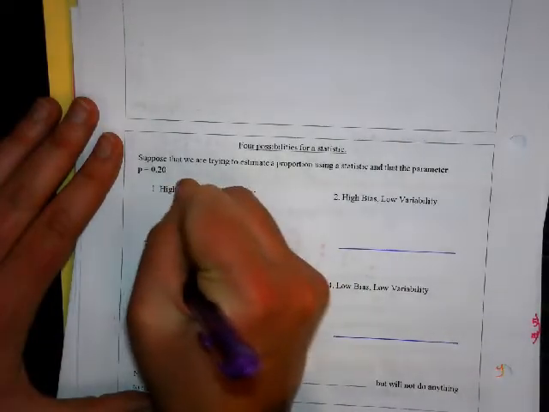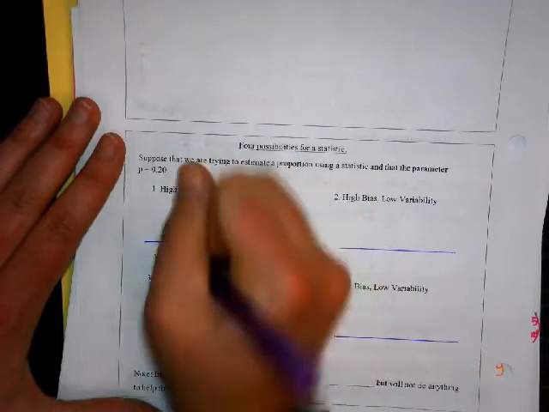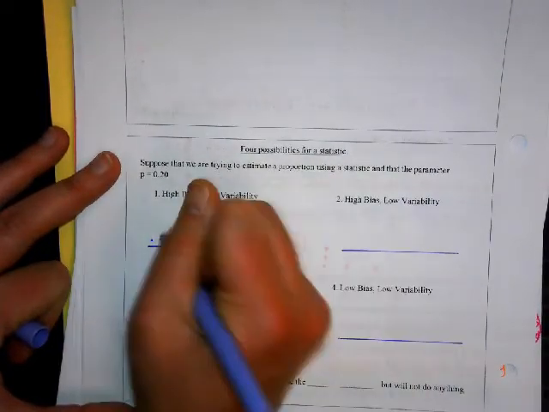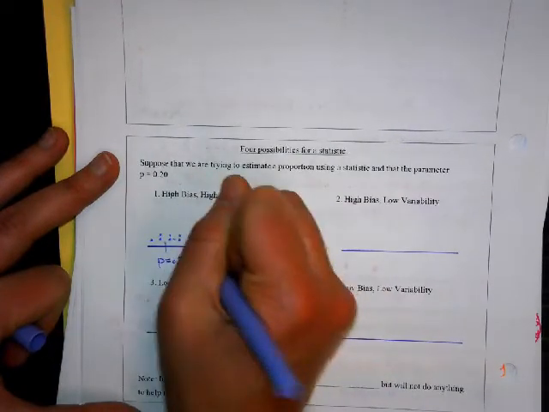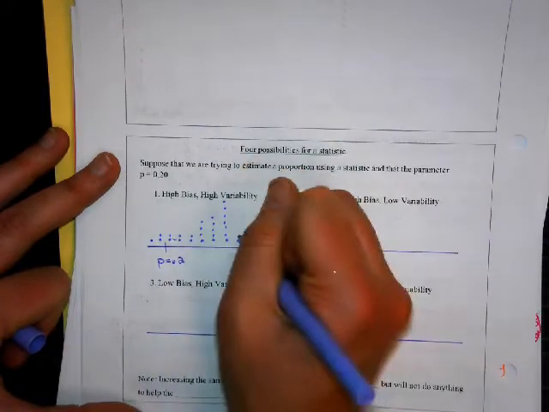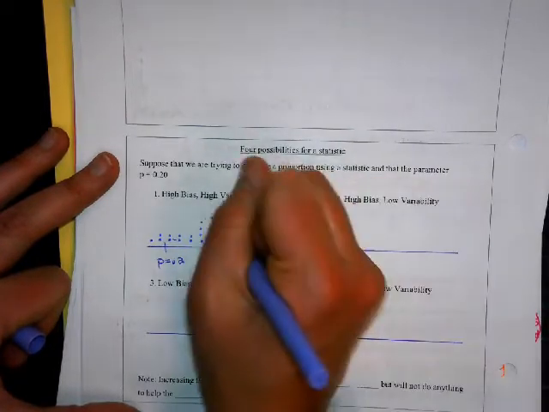So if our parameter is 0.2, and we have our data nice and spread out, some down here but a lot up here, at around 0.6, you can see that our data center is more around 0.6 than 0.2.